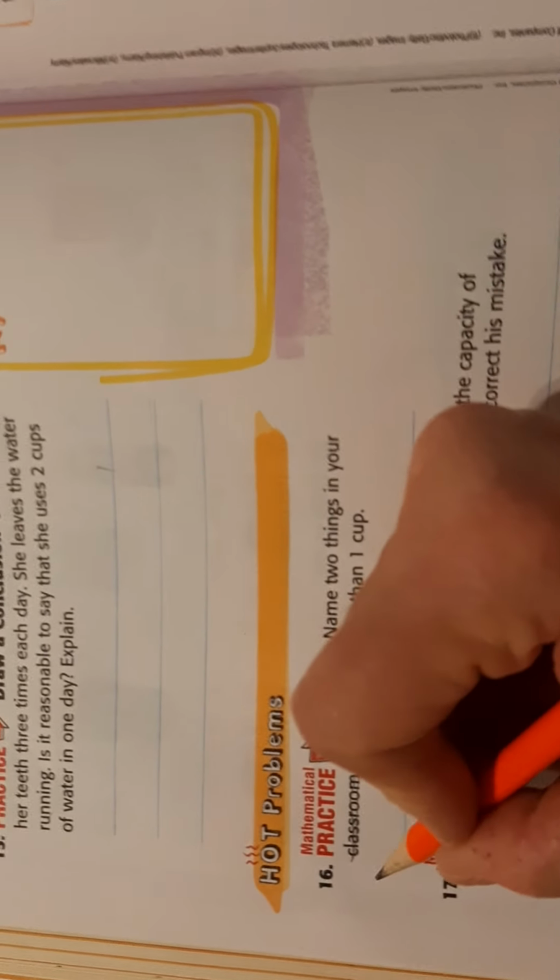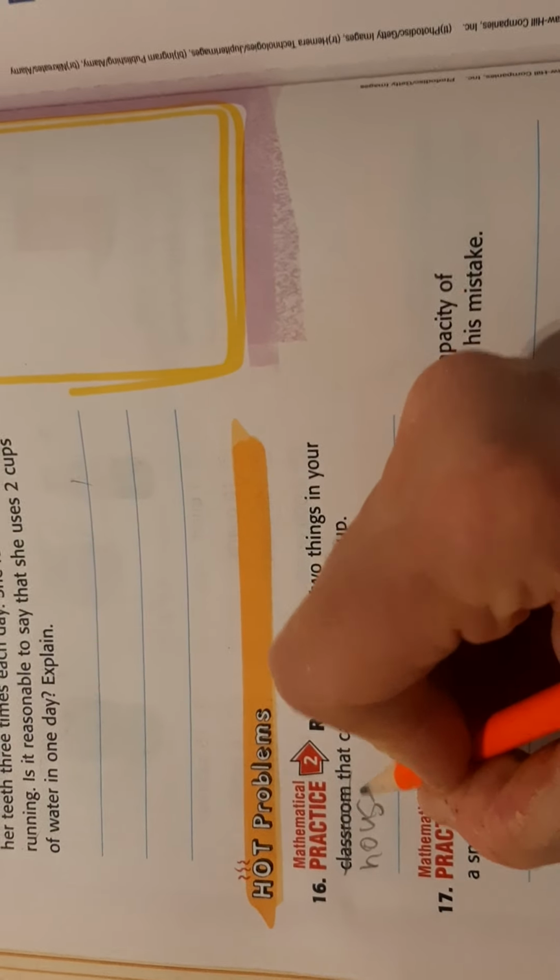It says, name 2 things in your classroom that can hold more than 1 cup, but you're actually going to say 2 things in your house that can hold more than 1 cup. All right?